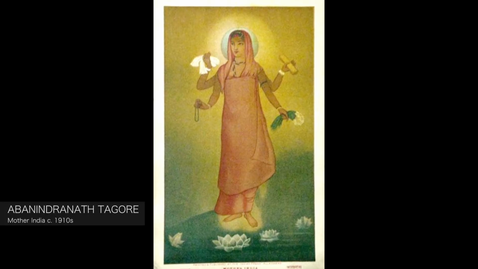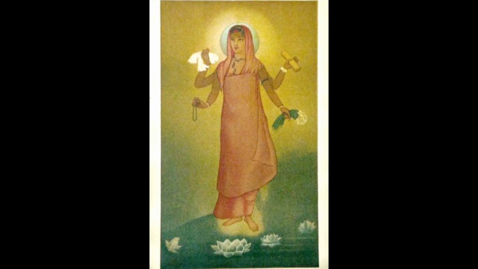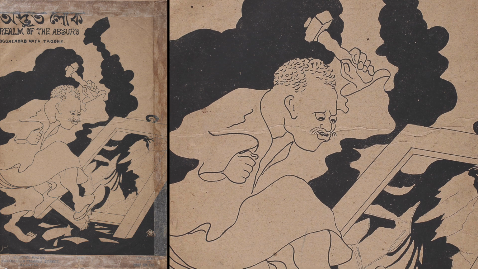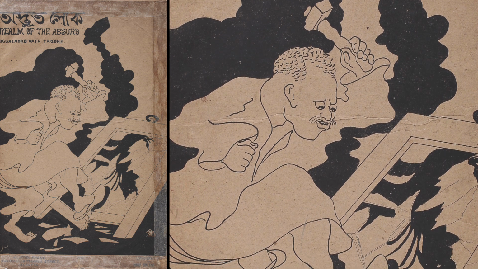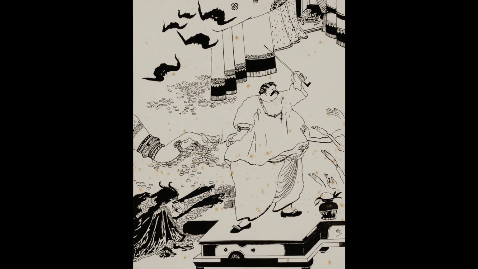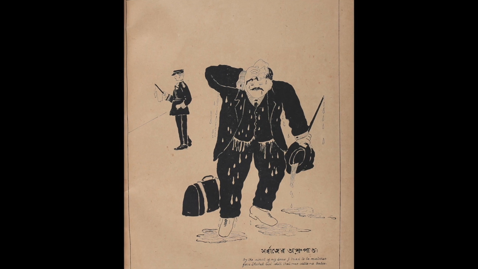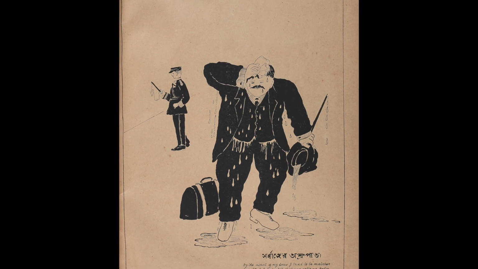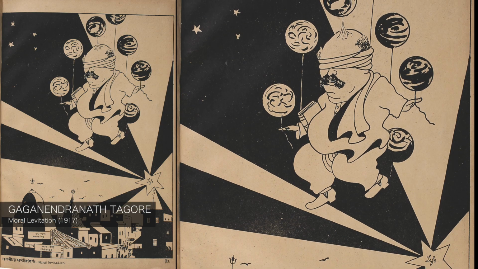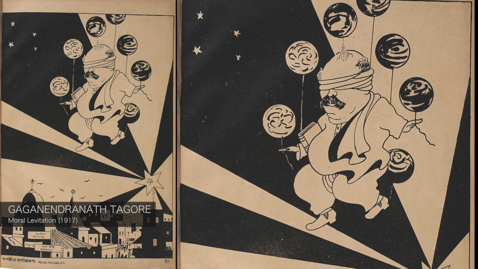Abanindranath Tagore's Bharat Mata, or for example, the 3 print albums that Gaganendranath Tagore produced in the Vichitra studio. And here the artist is for the first time drawing on the lithographic stone using the graphic possibilities of the medium of printmaking. And printmaking was originally known as graphic art. And Gaganendranath realizes this. He exploits the qualities that are peculiar to printmaking alone and makes this lithographic cartoon album. So this constitutes a significant breakthrough.